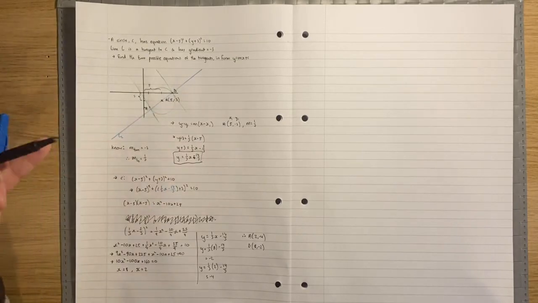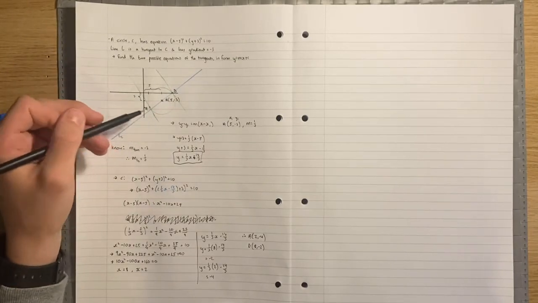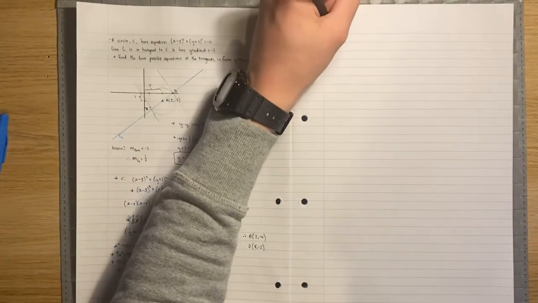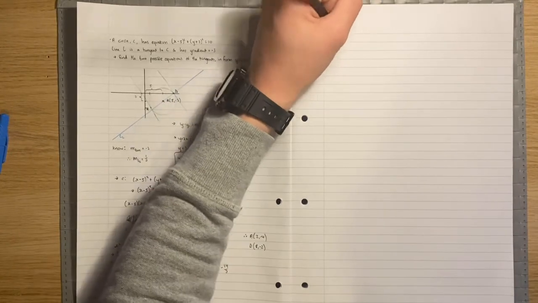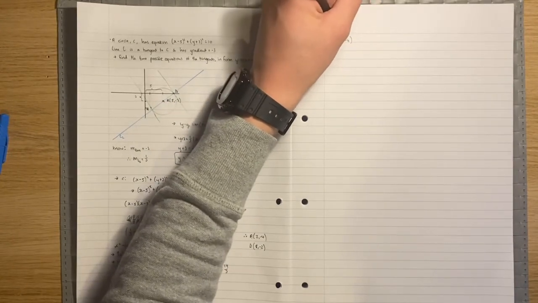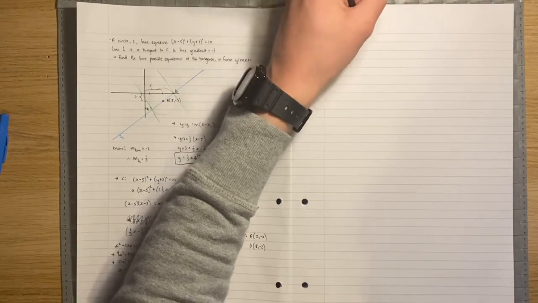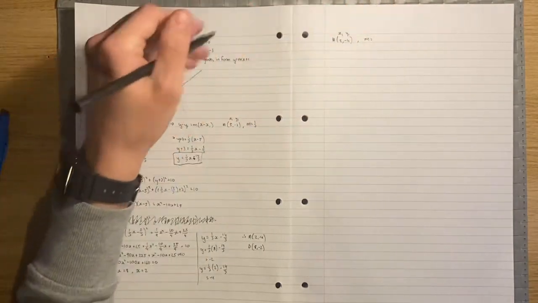Now that we have the coordinates of points A and B, and we know the gradient, we can work out the equation of the line of the tangent. So let's rewrite the coordinates over here. So we're going to do A first. So A, 2, negative 4. Let's call this x1, y1. We know that m is going to be equal to negative 3.